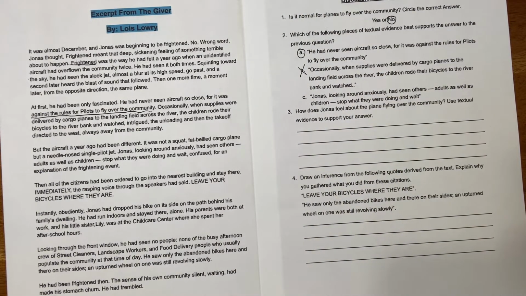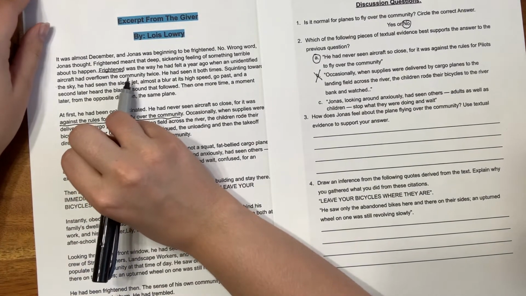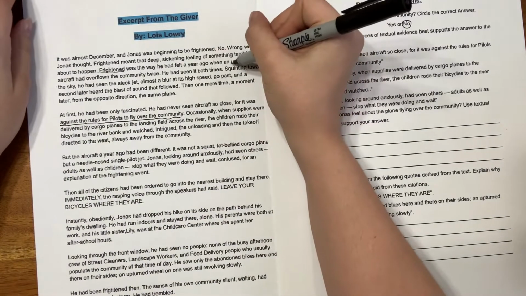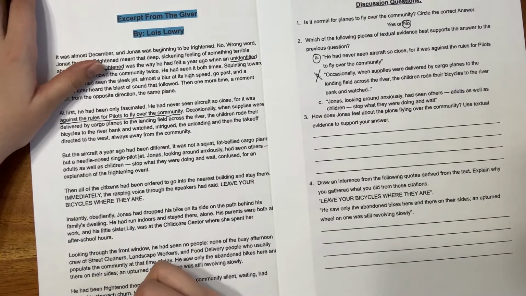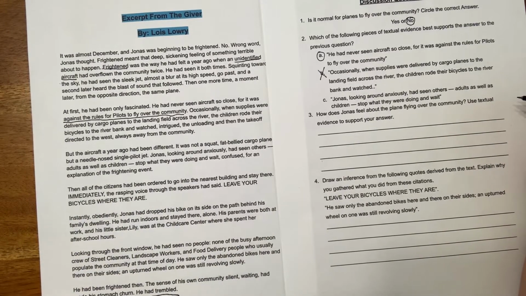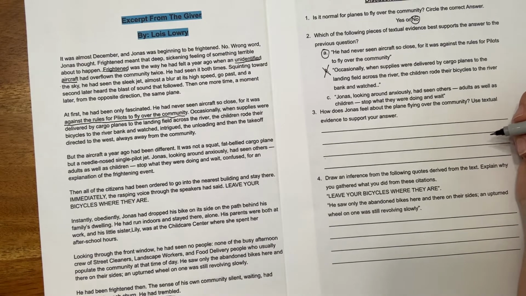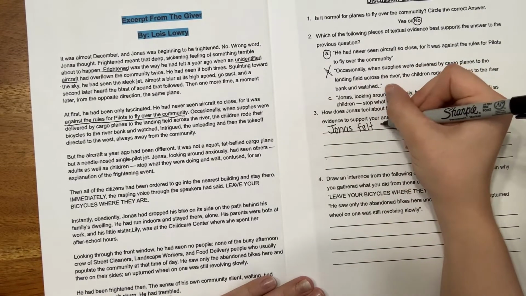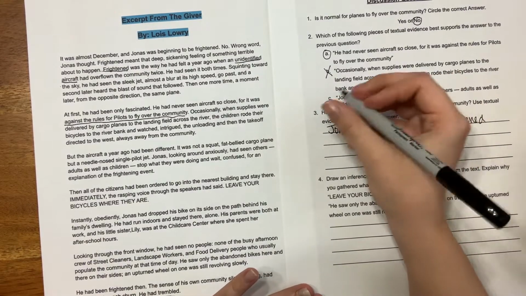Question number 3. How does Jonas feel about the plane flying over the community? Use textual evidence to support your answer. We already specified that earlier when we underlined that Jonas was frightened when he saw an unidentified aircraft. At the end of the story, it also says that his stomach churned and he had trembled. Using these underlined pieces of textual evidence, we can explain that Jonas was scared when the plane flew over his community. Jonas felt scared and frightened, and this is where we can insert our textual evidence.